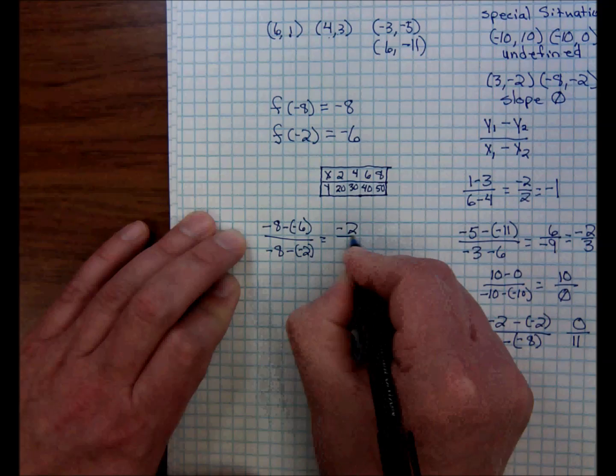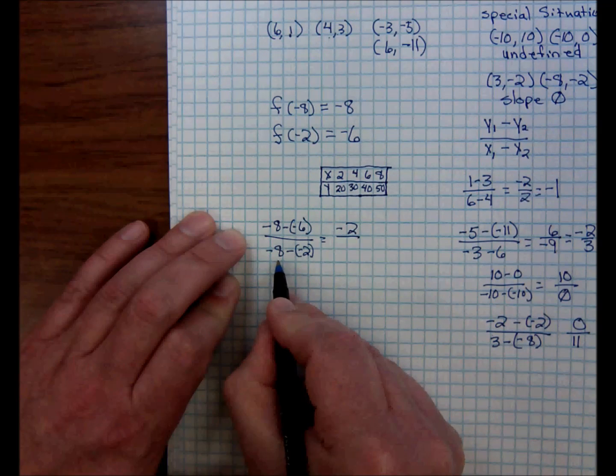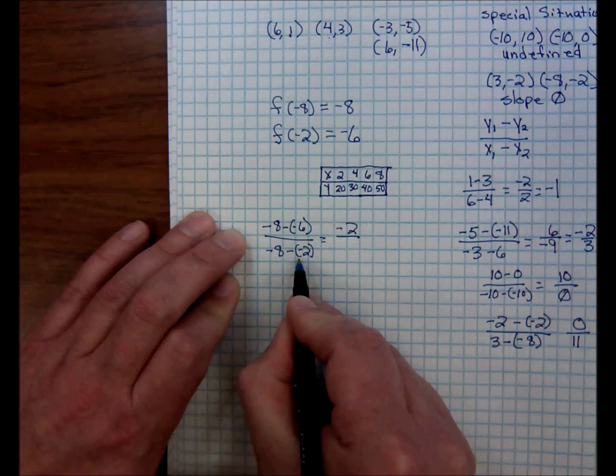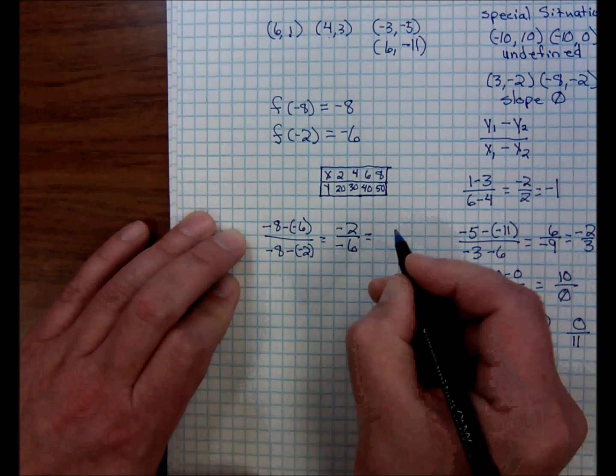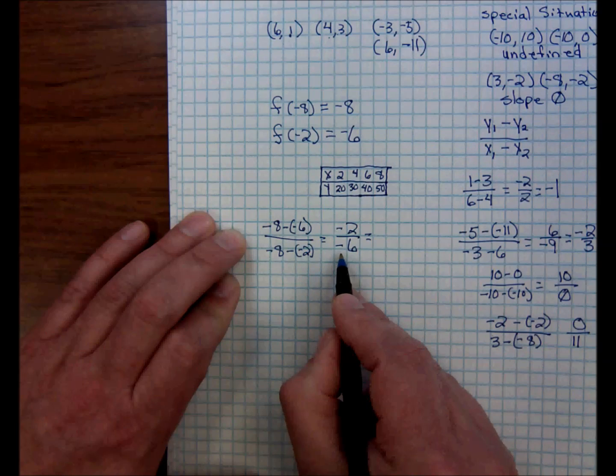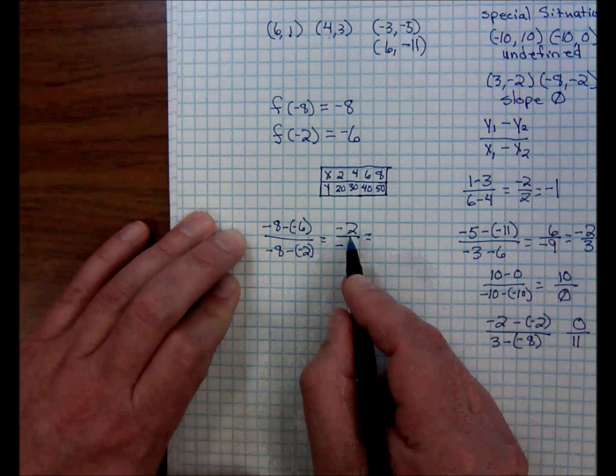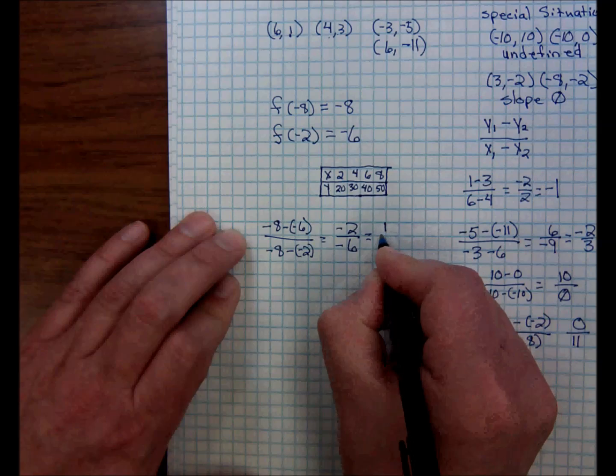And a negative 8 plus a positive 2 will give us a negative 6. Since we have a negative over a negative, we have a positive, and in lowest terms, our slope is 1/3.